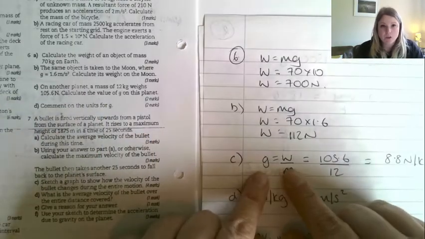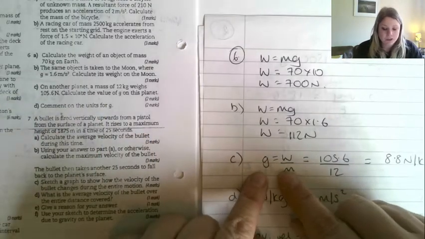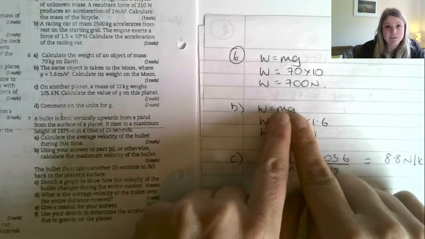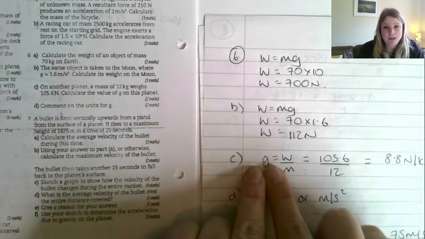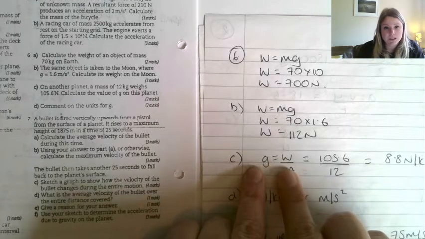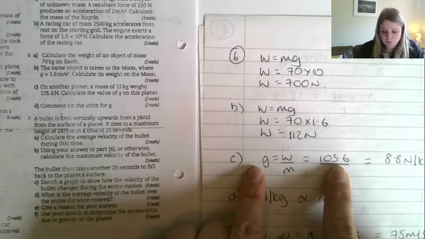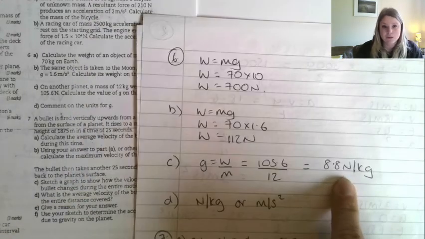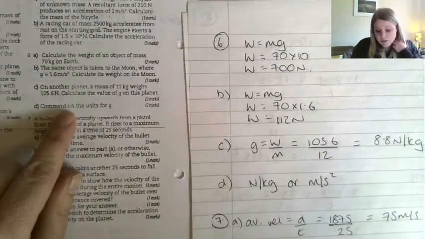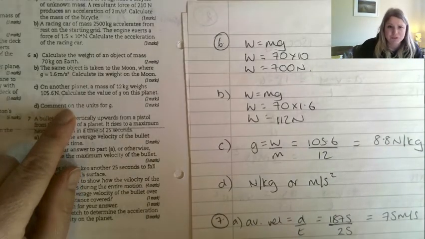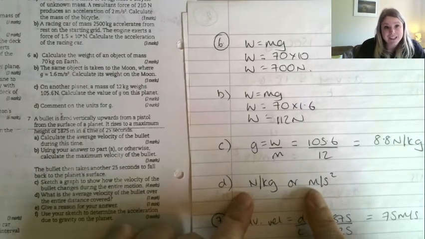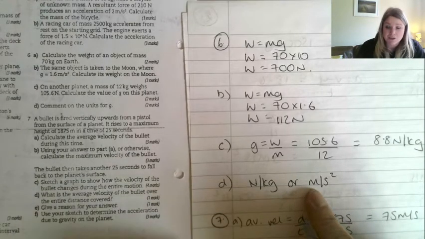So here, all I've done is rearrange my W equals mg equation and made g be the subject. Whenever we do that, we're going to be dividing both sides by mass. So we end up with g, gravity, equals weight divided by mass. The weight was 105.6, the mass was 12, so we get 8.8 newtons per kilogram. And then D, comment on the units for g. Don't really know what it means by comment on, so I just listed them. So newtons per kilogram, or it can also be meters per second squared.